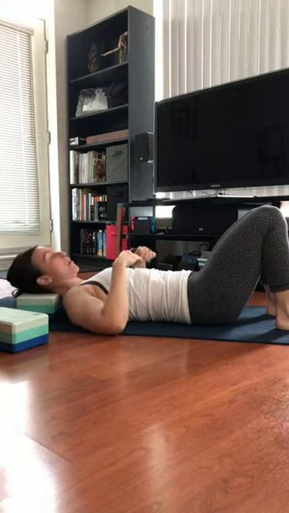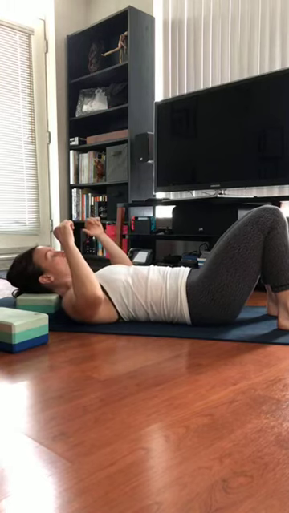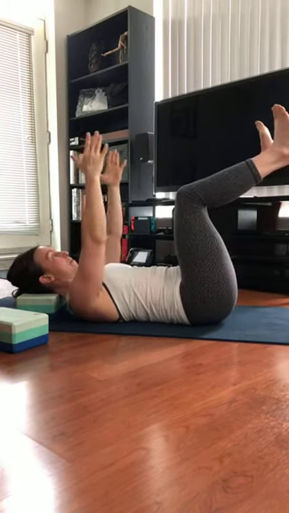But I'm not going to talk. We're just going to work going opposite, opposite, opposite. Keep your lower back in towards the floor. Keep your torso nice and still. Here we go. Let's do one more time. So push the lower back into the floor. Bring those legs up. Arms up.